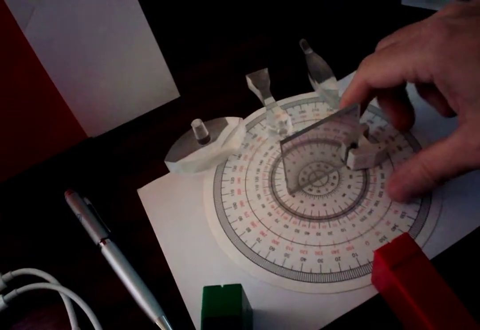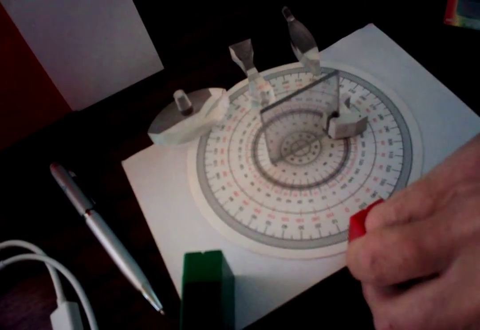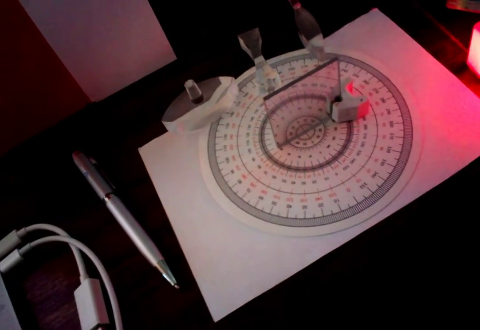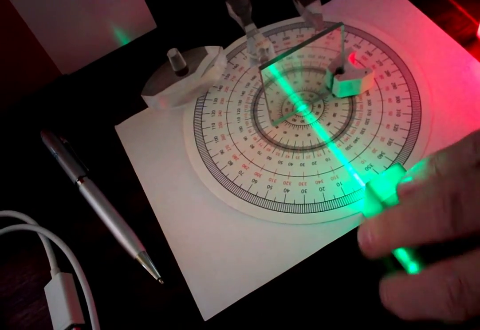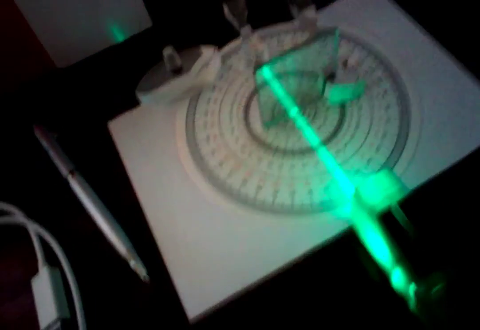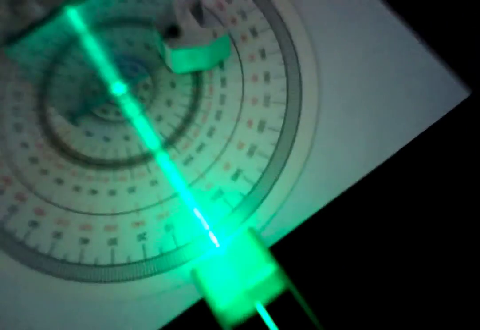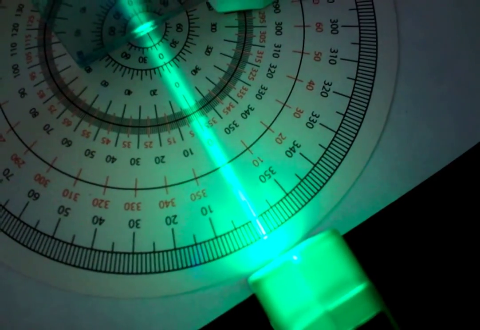So let's move over here and let's take a look at that on a protractor so you can see that a little more clearly. So I'm going to turn the red light on. Actually, I want to put the green light over here and use the red light for the reflectance because it's a little bit brighter. Okay, so there is the green light. And notice again, it's not reflecting at any angle off of that mirror. It does read 0 degrees right there, both going in and coming out.